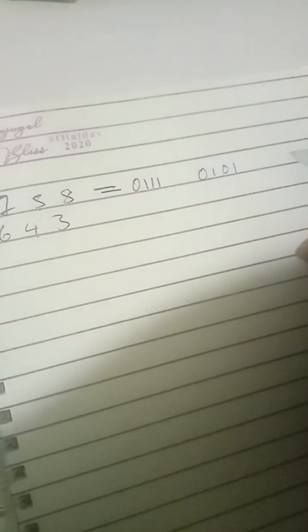The next one is 5. What is 5? 0, 1, 0, 1. I'll do it separate. Then what is 8? I am picking it: 1, 0, 0, 0.